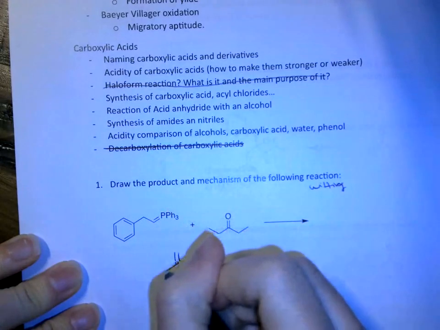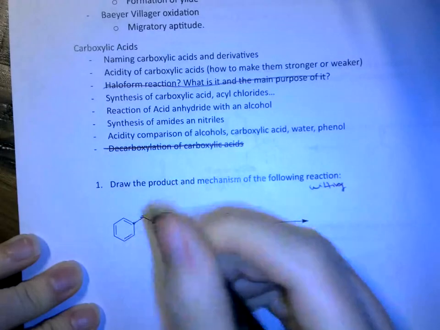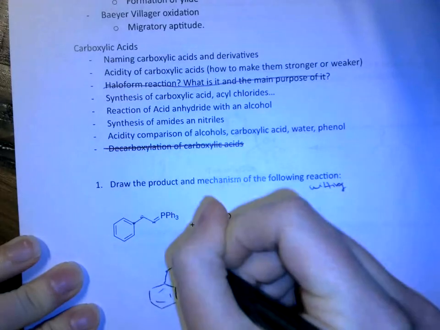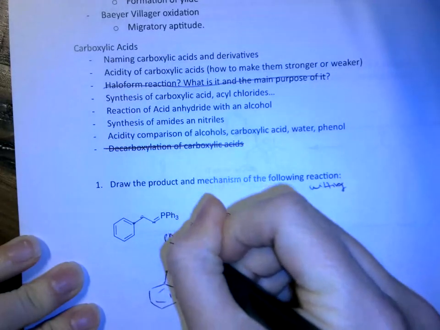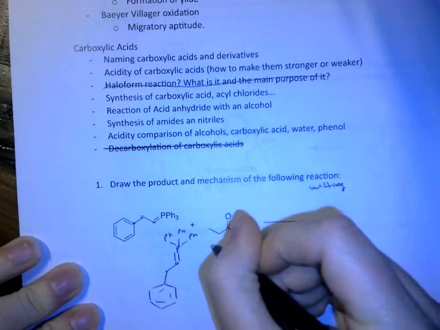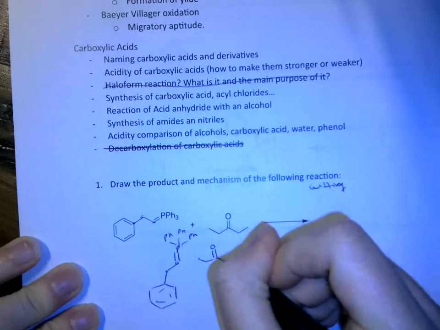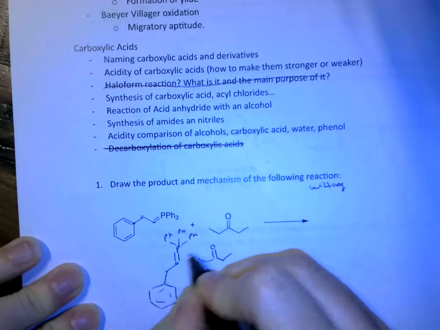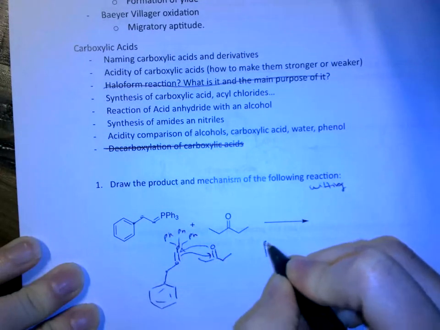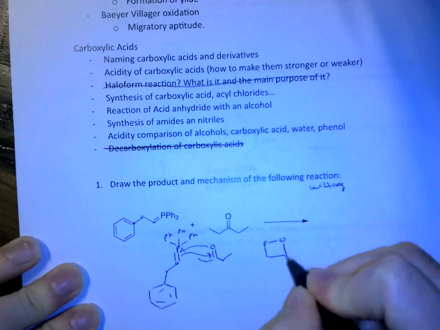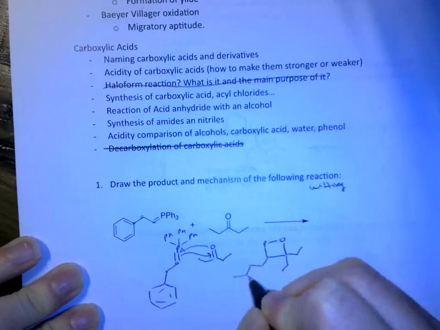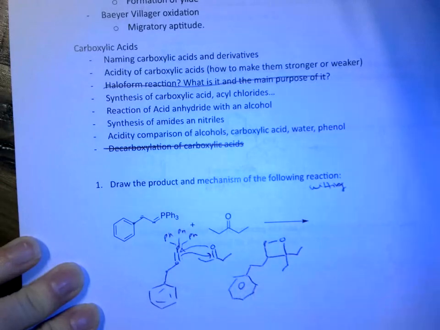Let's see, we have 1, 2, 3 carbons, 1, 2, 3 carbons. And then the chain here with the phosphorus and the 3 phenyls, or sometimes they actually have them drawn out. And then I line that up next to this one. And this forms sort of like a box mechanism where this attacks here and this attacks here. And so you get this box with the phosphorus and the oxygen, these 2 carbons. And then over here you get this structure like that.